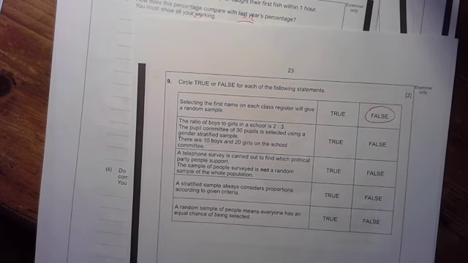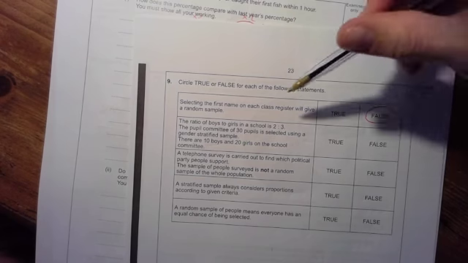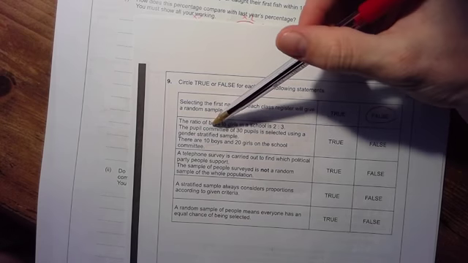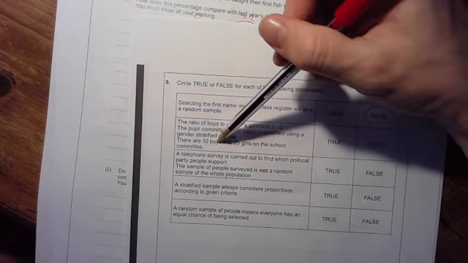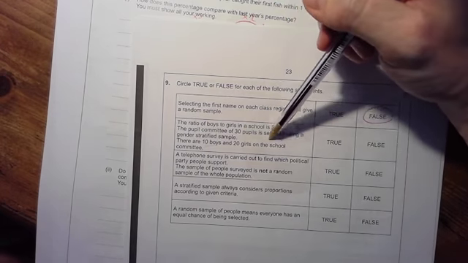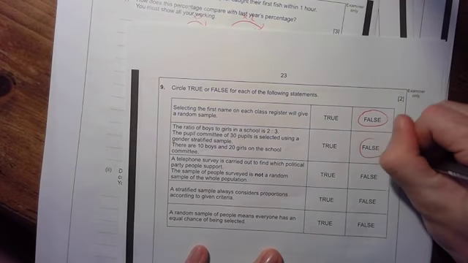So that would be false. The ratio of boys to girls in a school is 2 to 3. A pupil committee of 30 pupils is selected using a gender stratified sample. There are 10 boys and 20 girls. That's not true. That would be a 1 to 2 ratio. They just said it's 2 to 3, so that's false as well.